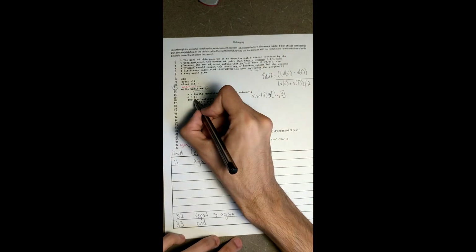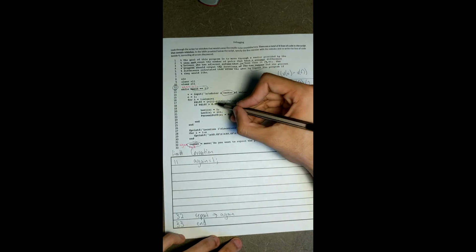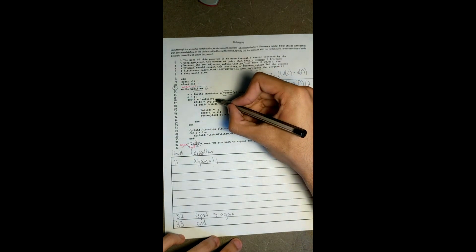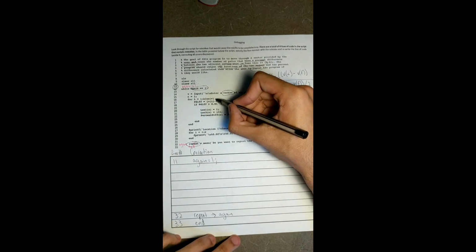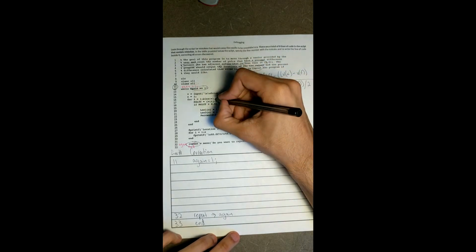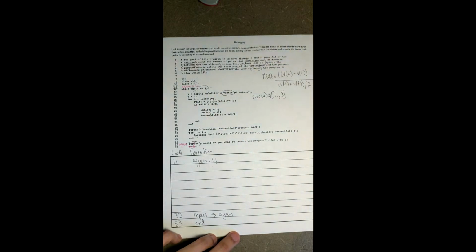So this size is going to have a 1 at the beginning, and we can't run this for loop with a matrix as its end.